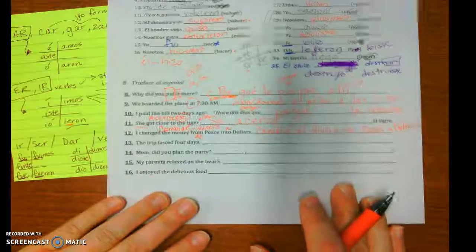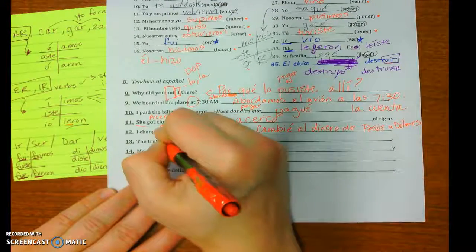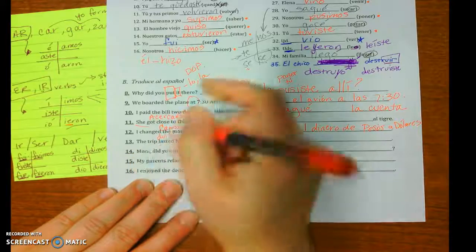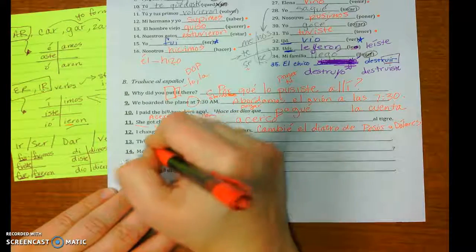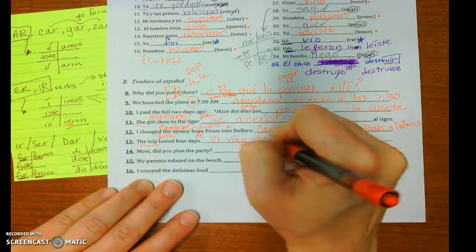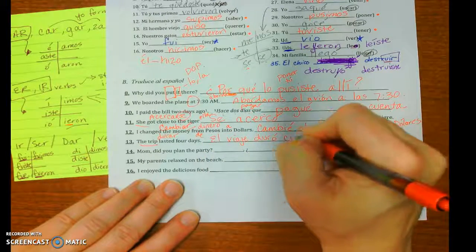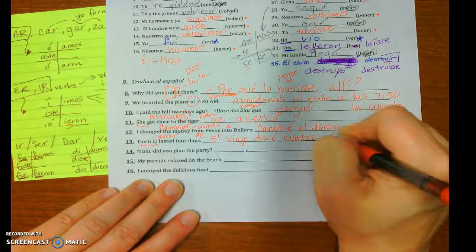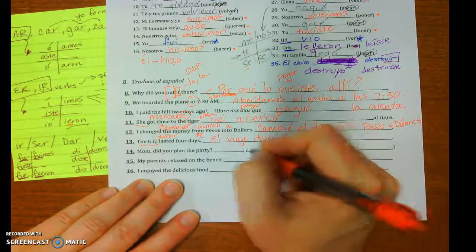Moving right along. The trip lasted 4 days. Durar is the verb for to last. I think that's a vocabulary word. El viaje is the trip. El viaje duró 4 días. Super easy.